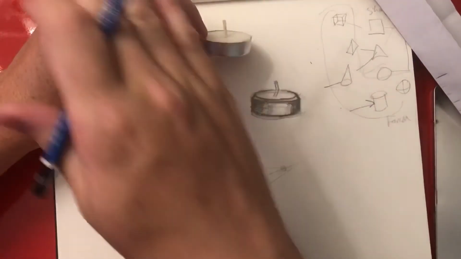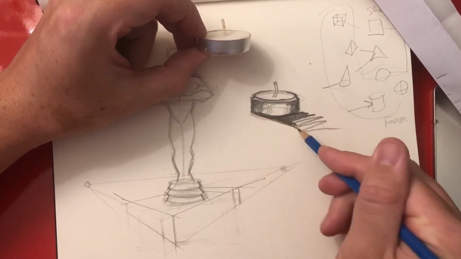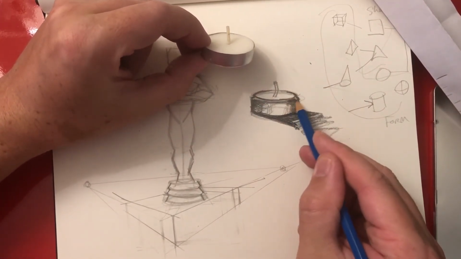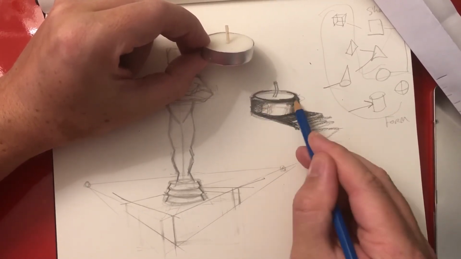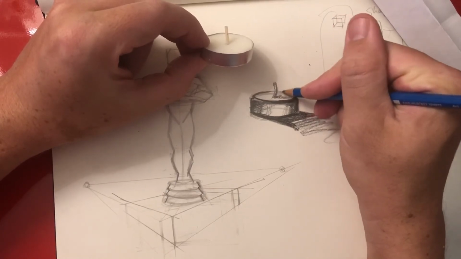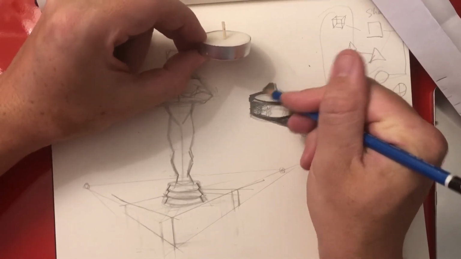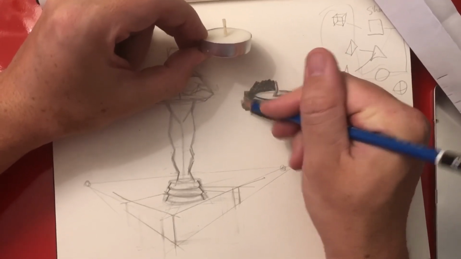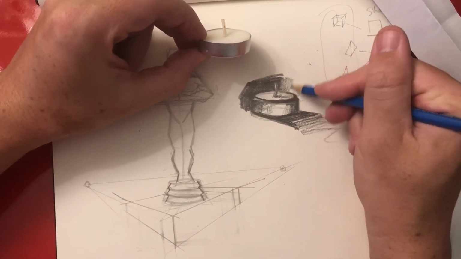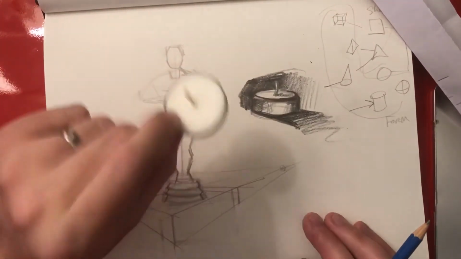right? Maybe if the light's coming this direction, I'm going to have a shadow going in this direction. Right? With the wax here, it's got a little shadow. Maybe the wick is casting a shadow. Right? And don't forget that background. Right? Pretty quickly, something easy, right?